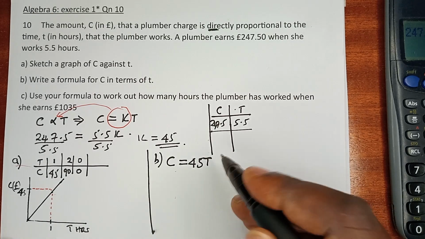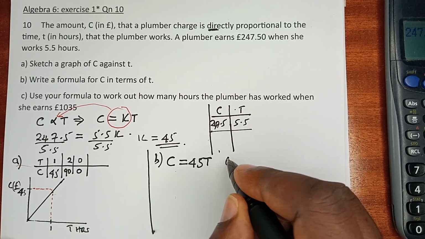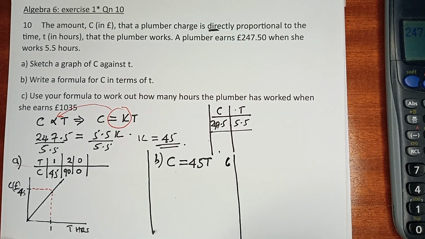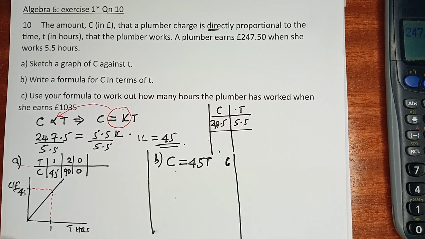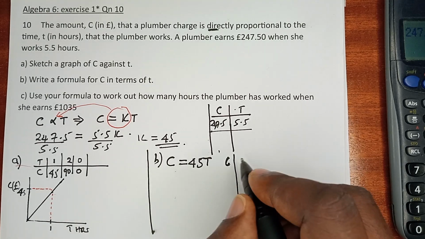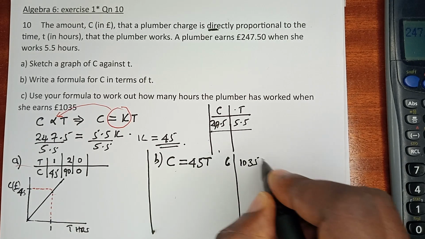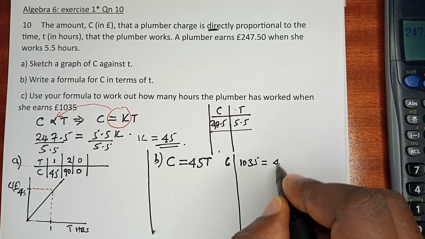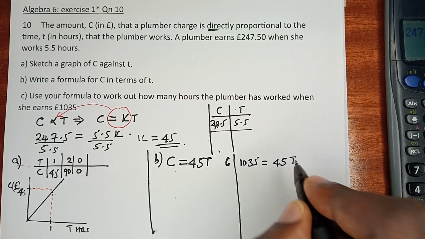Let us answer part C of the question. Use your formula to work out how many hours the plumber has worked when she earns £10.35. We simply substitute in the formula. 10.35 is equal to 45t.